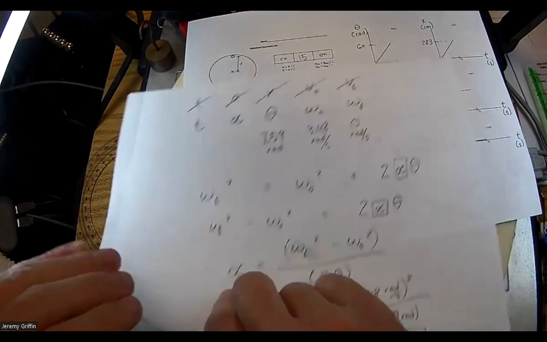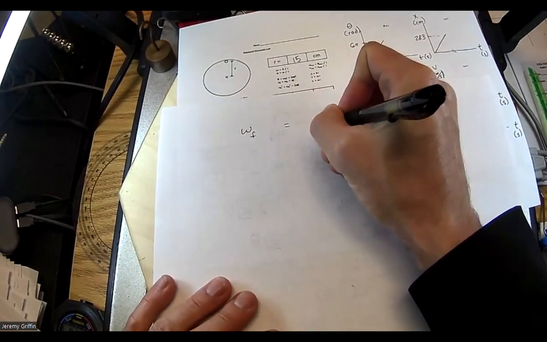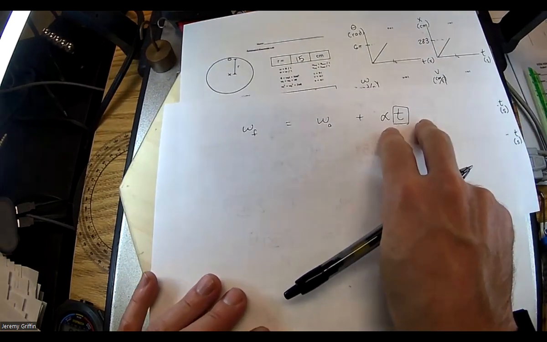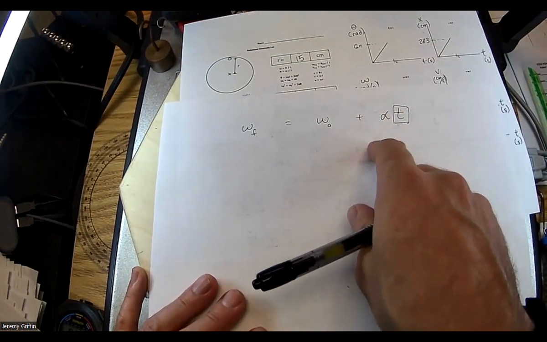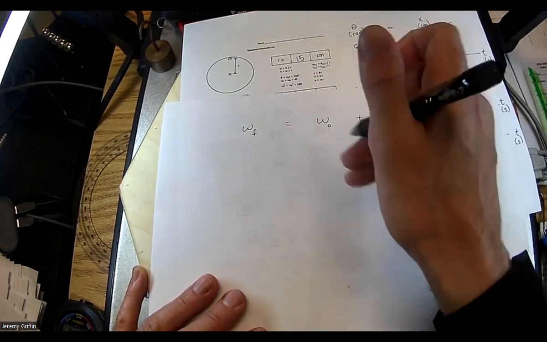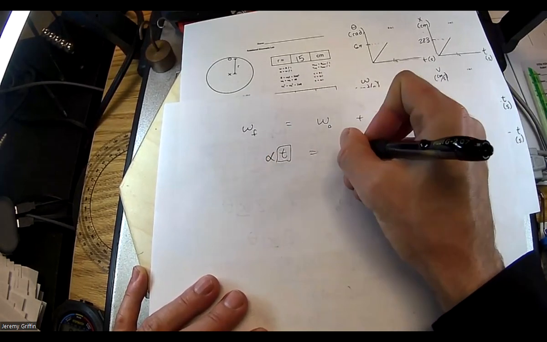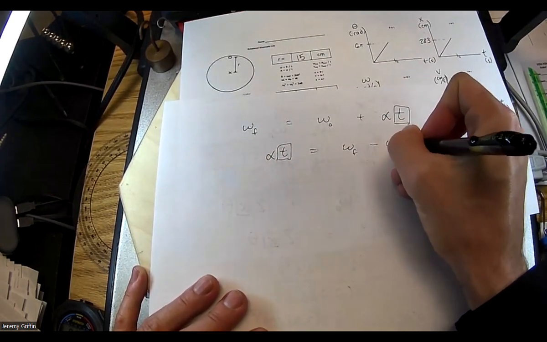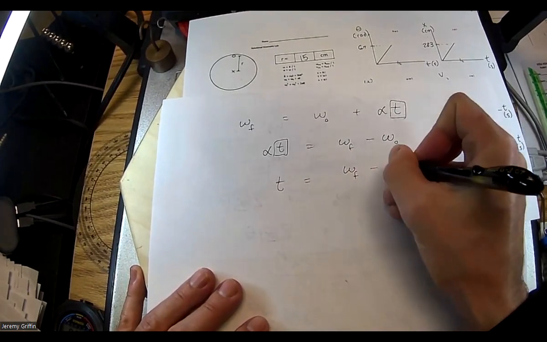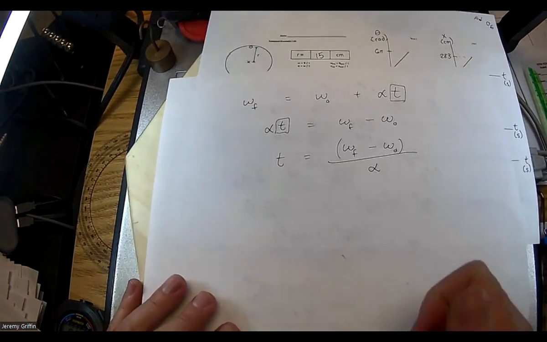Let's do that. Let's go omega final equals omega initial plus alpha times t. Now we should know everything except for the time, right? You could pop in numbers whenever you want. Maybe it's good practice to go ahead and solve in terms of variables. So, subtract, then divide by alpha, right? So alpha t is the difference in angular velocities. Therefore, the time is the difference in angular velocities, all divided by the alpha we just found, right?